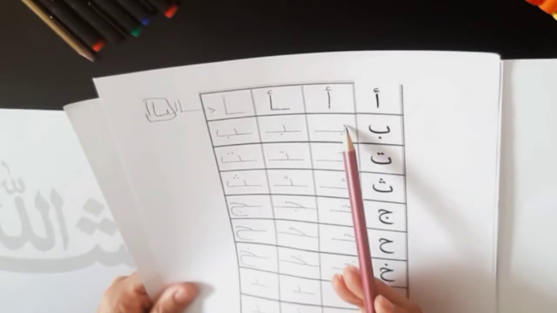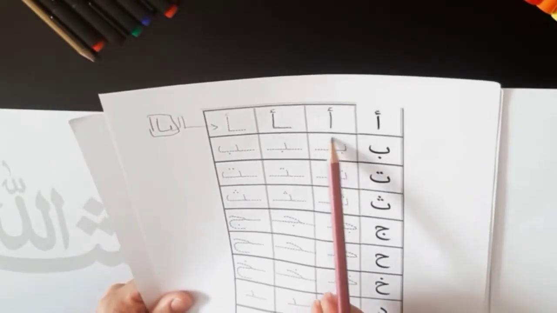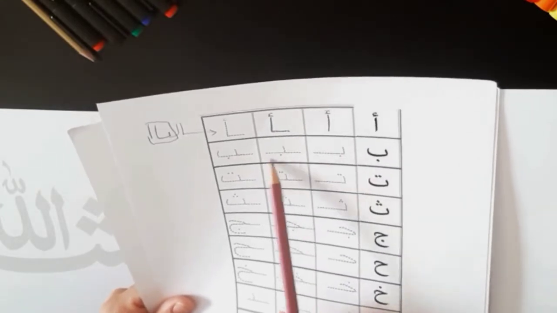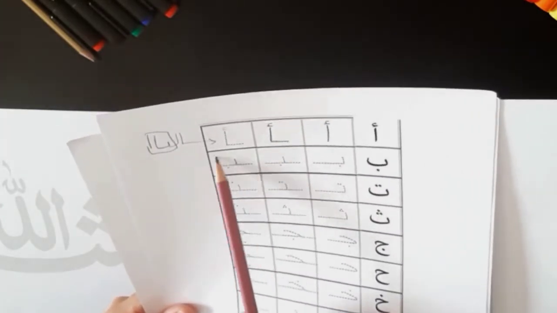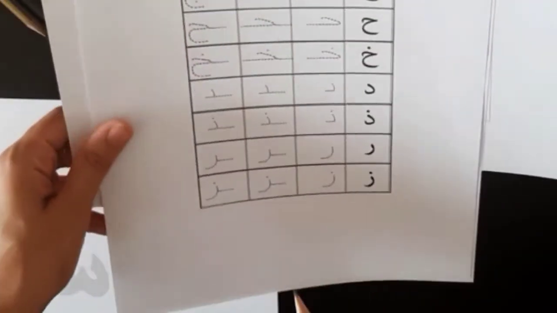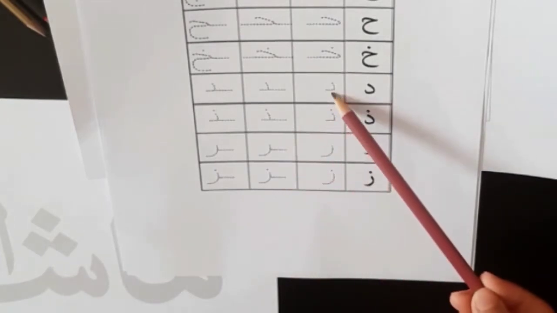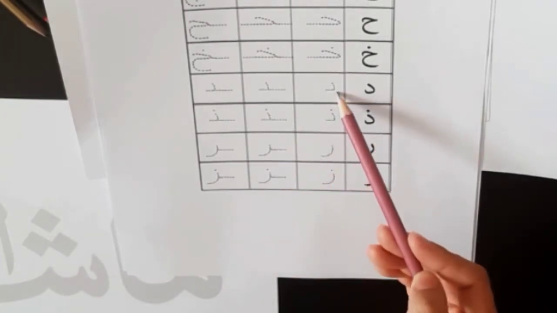This worksheet basically explains how we connect letters with other letters. For example, Ba: it explains how we are going to use Ba at the beginning of the word, in the middle of the word and then at the end of the word. We also have a few finishing letters, Dal, Zal, Ra, Z. In this worksheet, it is explained how these letters connect with the other letters.